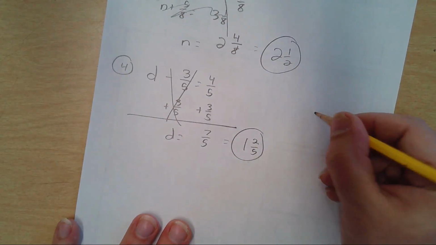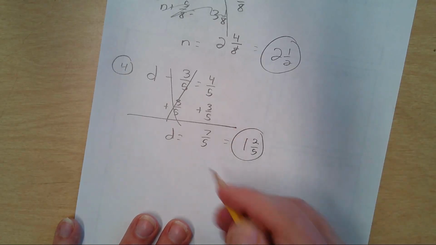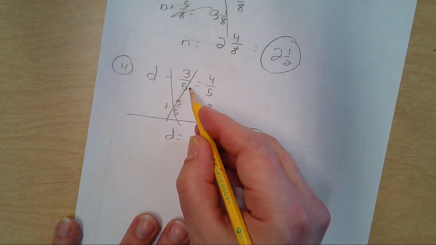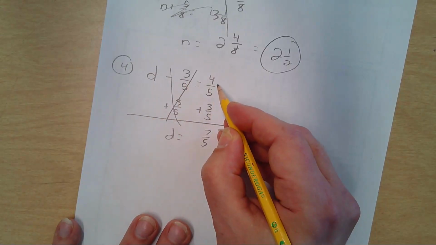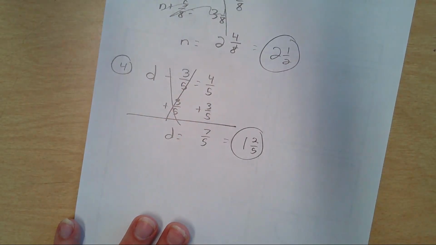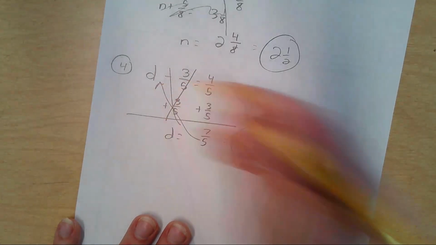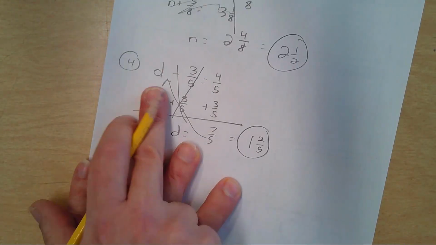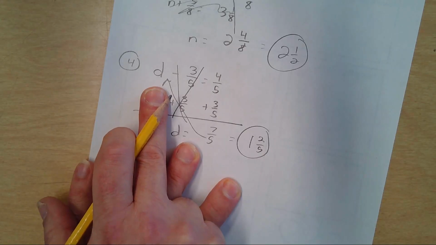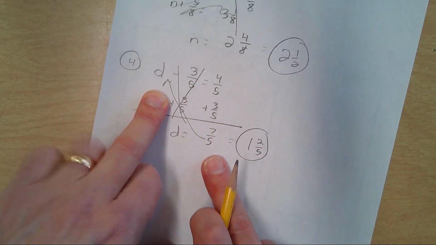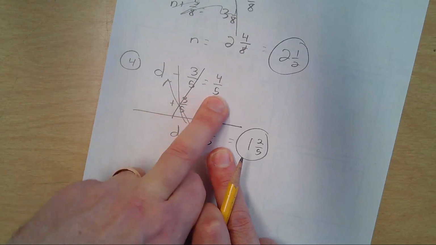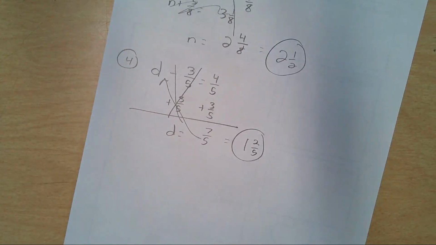And again, easy to check. 1 2/5, same thing as 7/5. 7/5 minus 3/5, 7 minus 3 is 4/5, when I plug it back in here. And again, I'm just using this form because it's much easier to check this answer than this answer in here, right? 7 minus 3 is 4. Answer's good. Answers make sense.